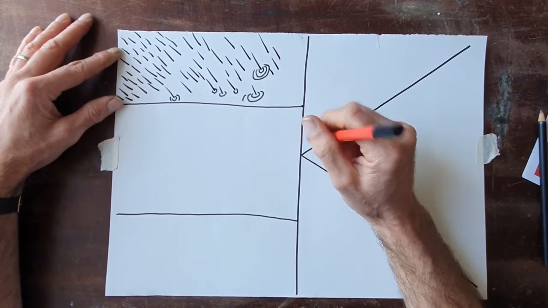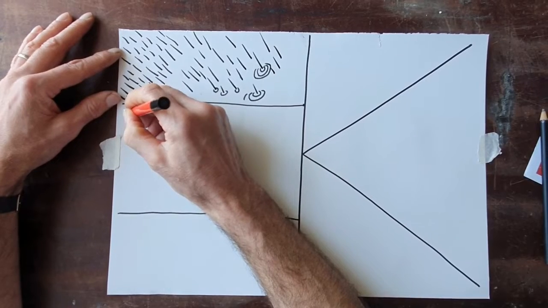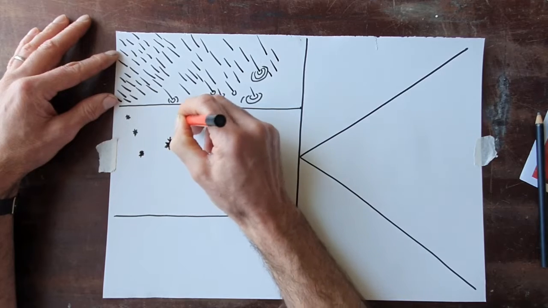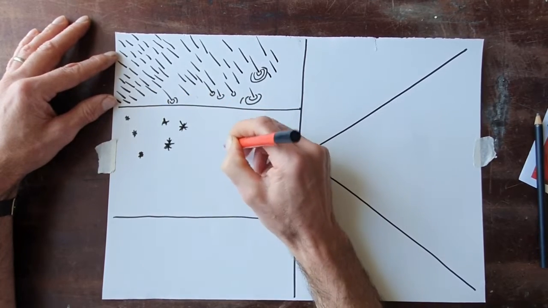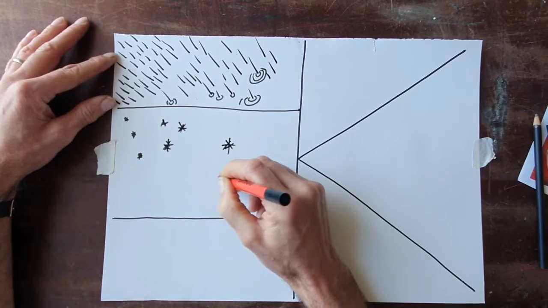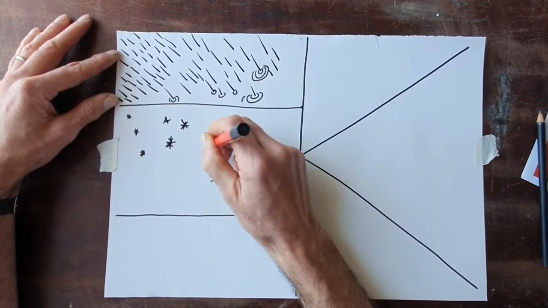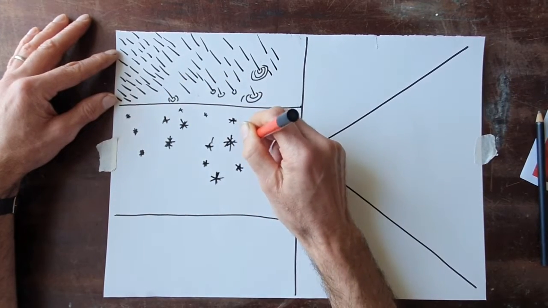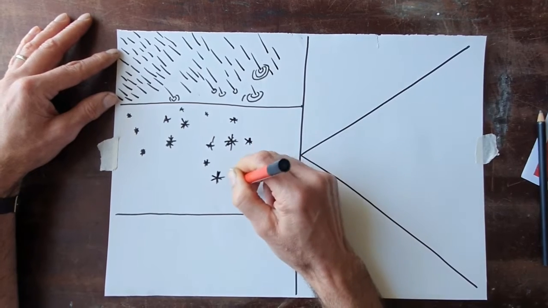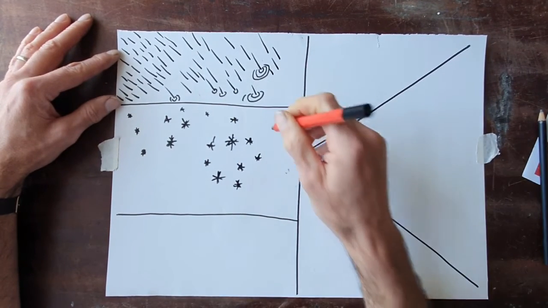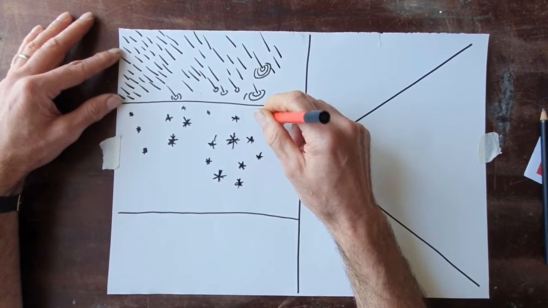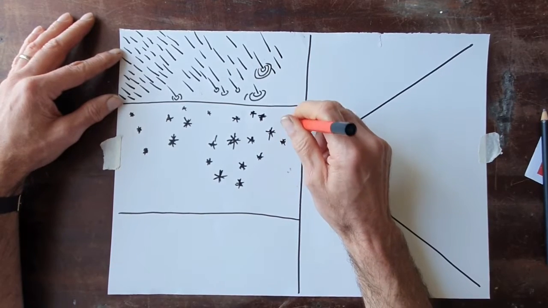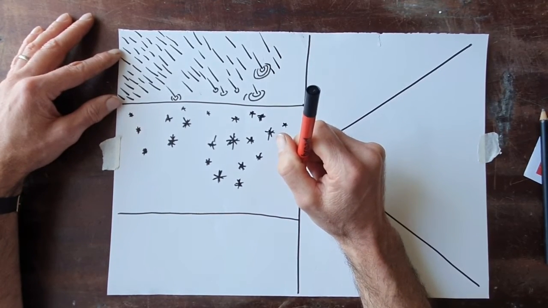What would snow look like? Well, snow might look like stars. I think the snow will get bigger as it comes down the page. How could you use colour to show the snow? I think I would definitely use blues and silver colours, if I were doing this in colour.